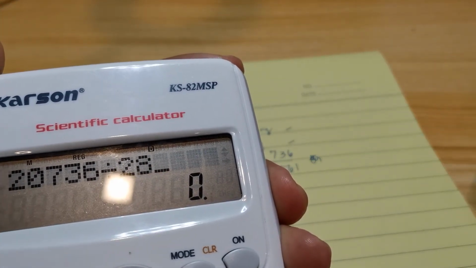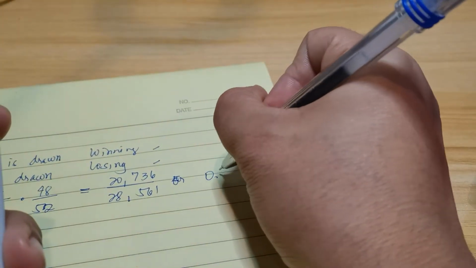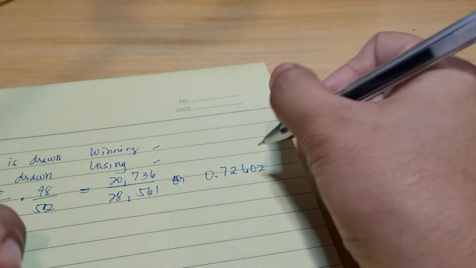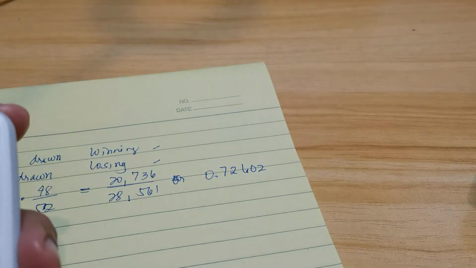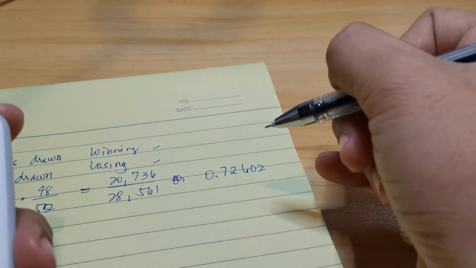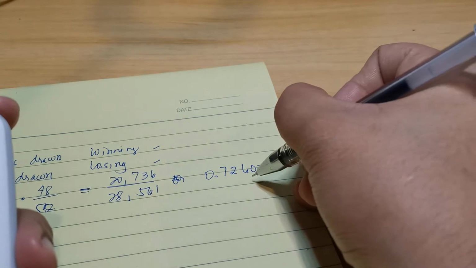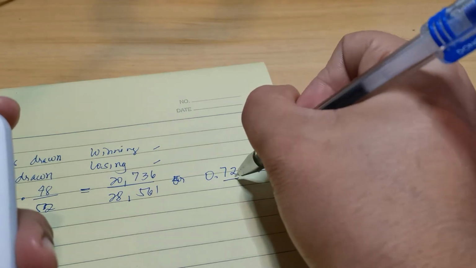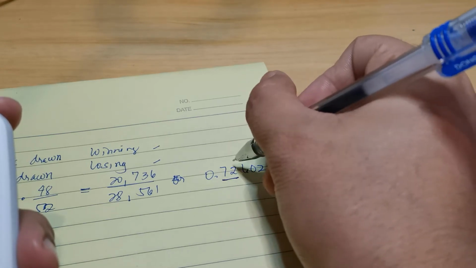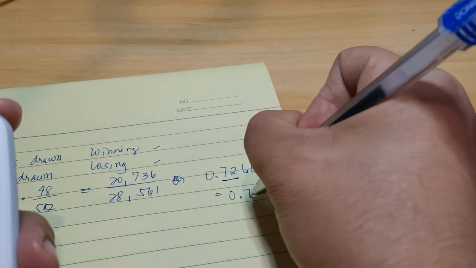736 divided by 28,561 is 0.72602. Yung rule pala sa stating probability kapag decimal, at least 2 decimals na hindi siya non-zero. So i-round off natin ito, magiging 0.73.